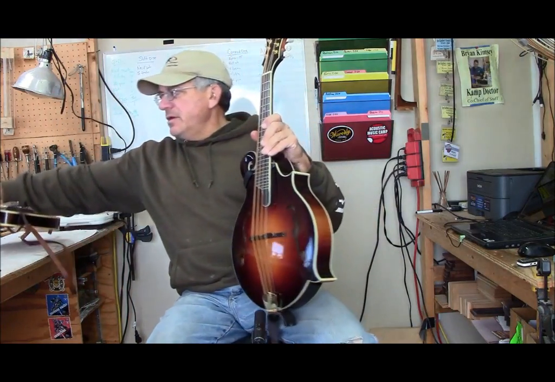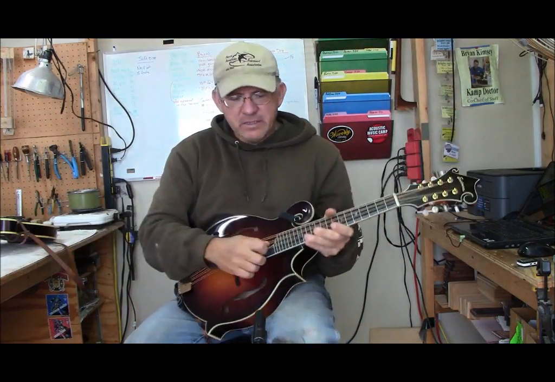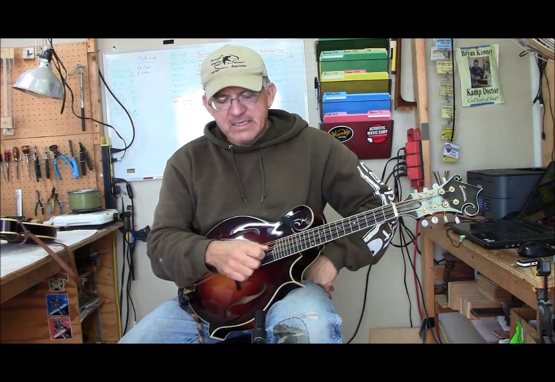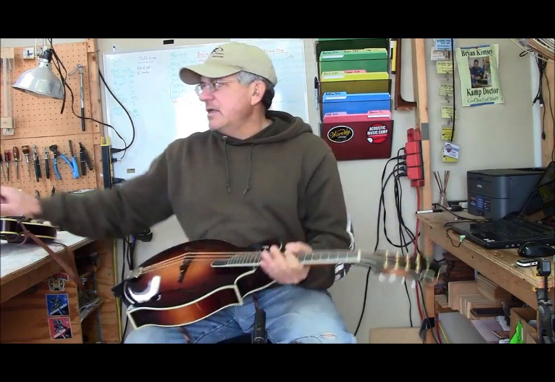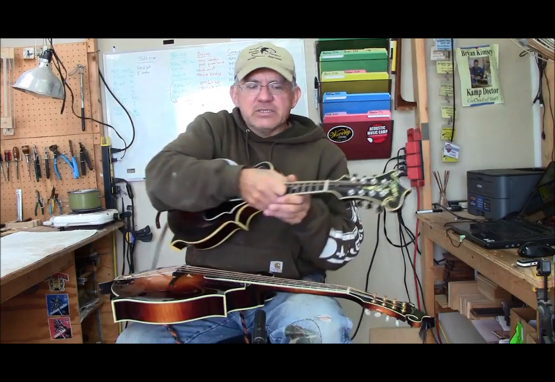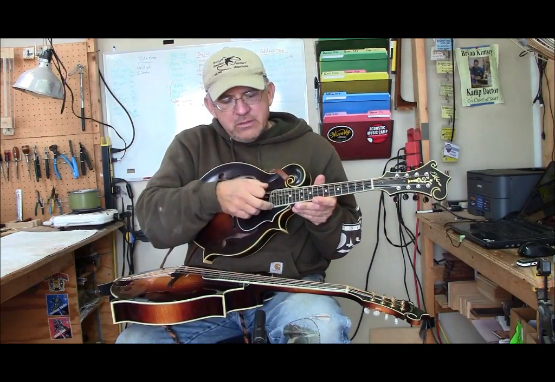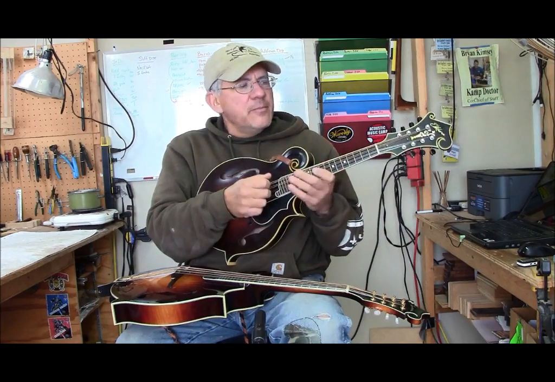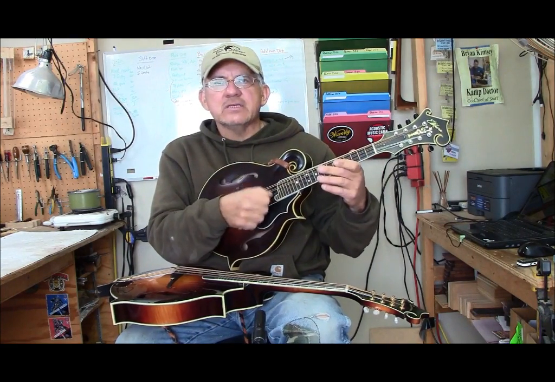As you probably know, the mandola has the same notes as the bottom three strings on the mandolin: A, D, G, and the mandola has a C string on it. The mandolin has the same notes, G, D, A, and has a high E. Because the scale is shorter though, it still sounds different.